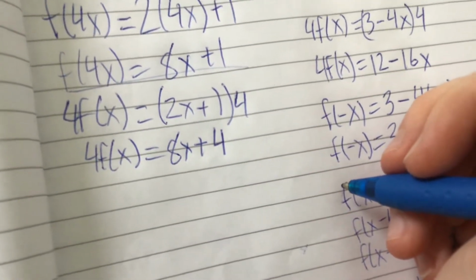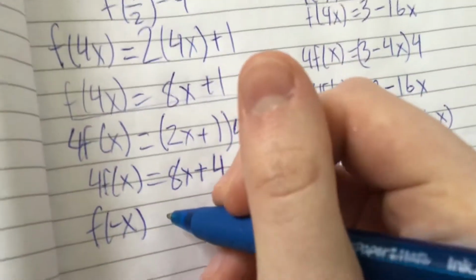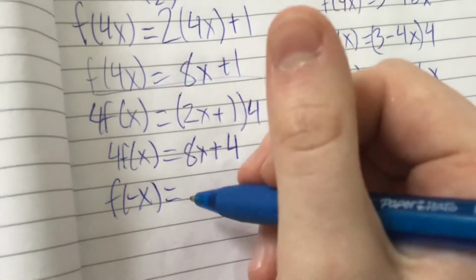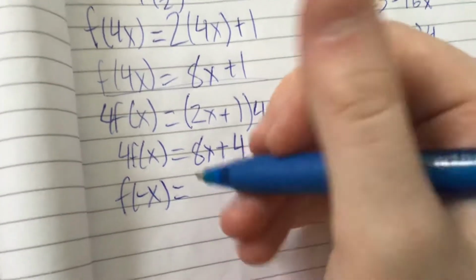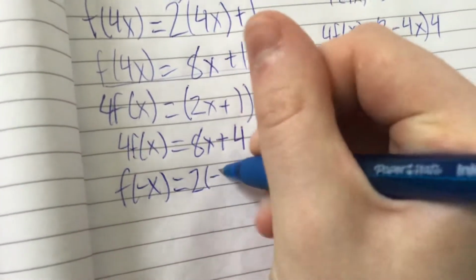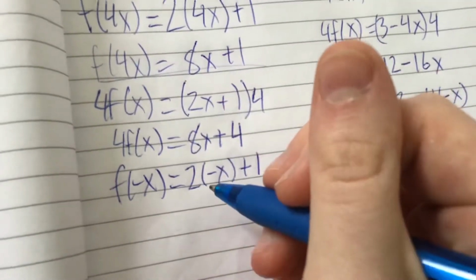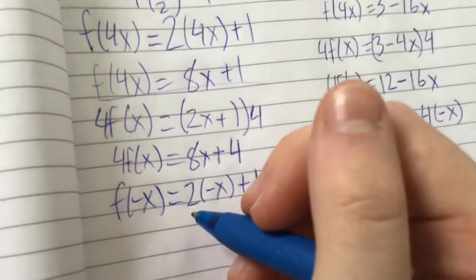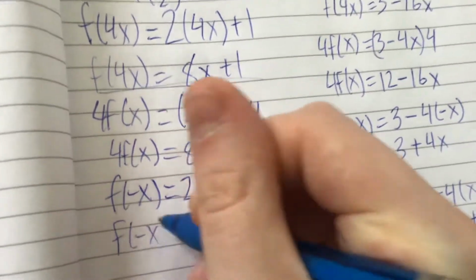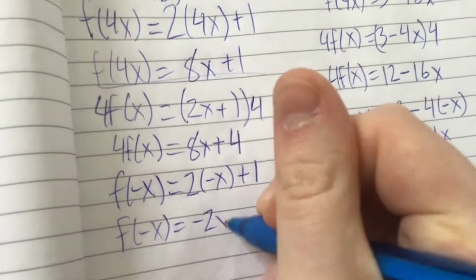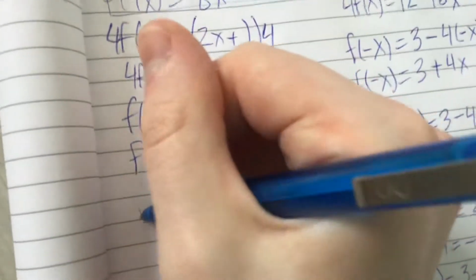Okay, and in this next one, we'll do f of negative x, where we do 2 times negative x plus 1, which is pretty much negative 2x as far as I'm concerned. Negative 2x plus 1. Ta-da! Okay, and then we'll do the next one.